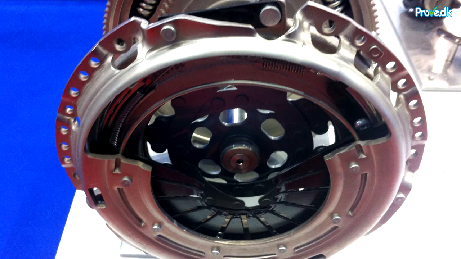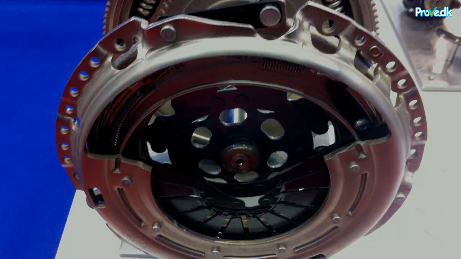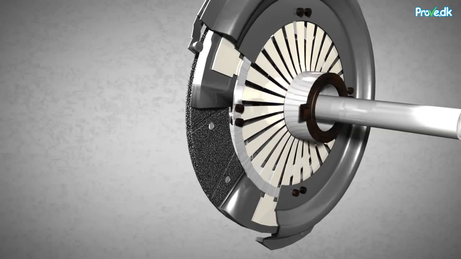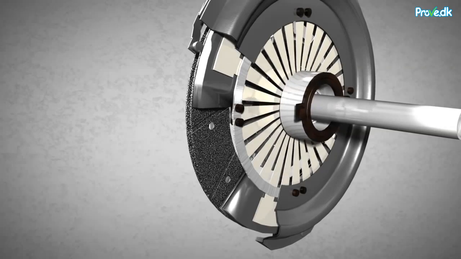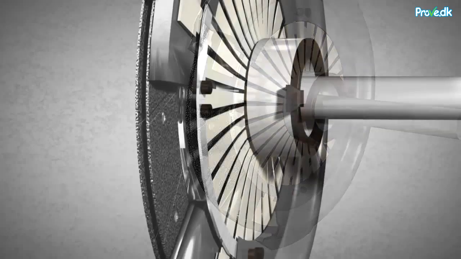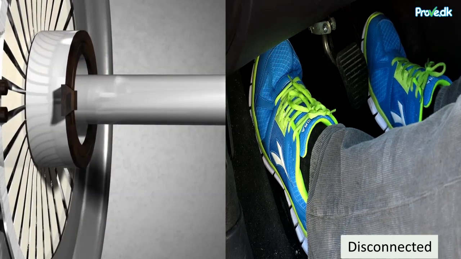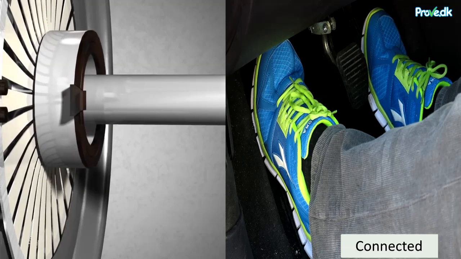The function of the clutch is to connect the gearbox and the engine. The clutch transmits the connection between the gearbox and the engine by linking a round plate to the rotating plate of a flywheel. When you press the clutch, the engine works separately from the gearbox.